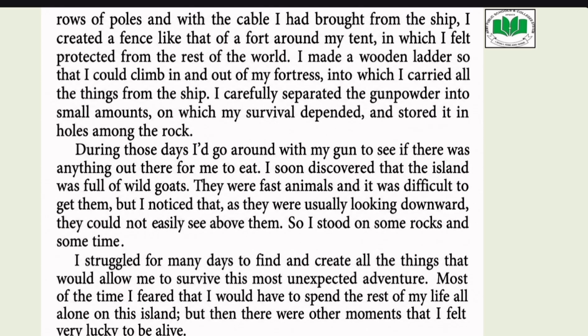Now Robinson begins to make his new home safe and secure. He builds a strong fence around his tent like a fortress and stores his important supplies carefully. While exploring the island, he discovers that it is full of goats. They are fast and difficult to catch, but Robinson patiently finds a way to hunt them for food. We observe that every day Robinson works hard to survive on the island. Sometimes he gets fearful, but he is also very grateful to be alive on the island alone.